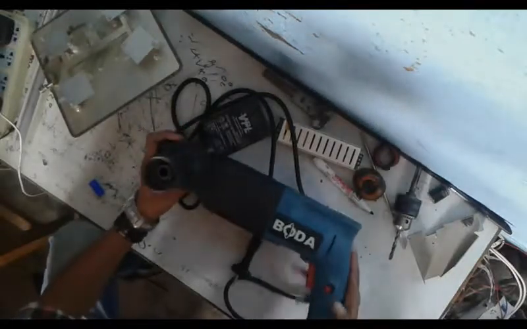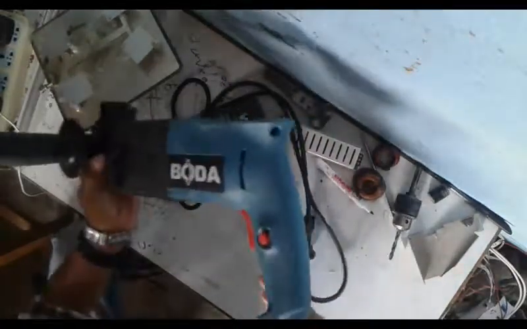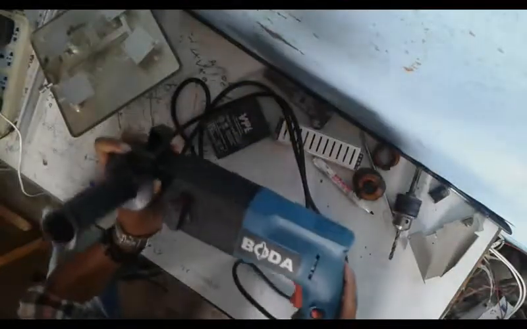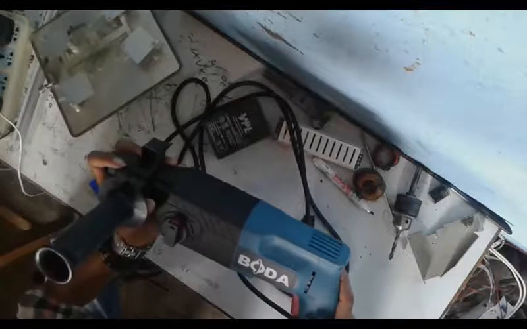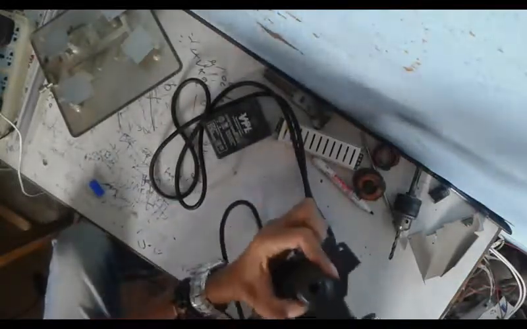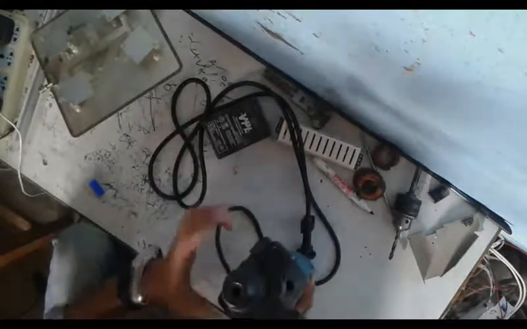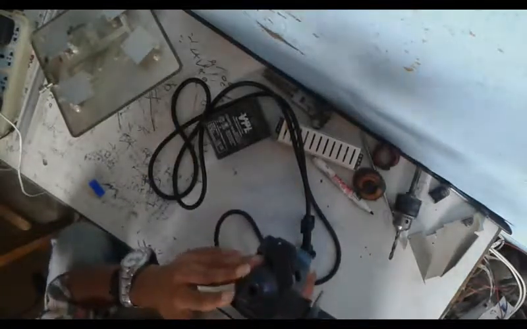This one is a cable clamp situated here. This one is a trigger switch. This one is a lock on switch. This one is for handling purposes. This one is for holding the drill bits. Here you can find different types of diameter, and the bearings are also situated in this region.